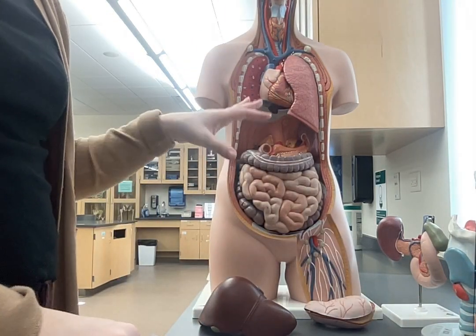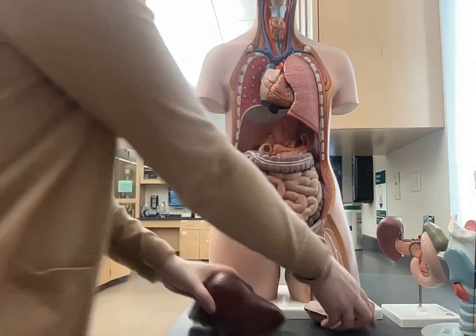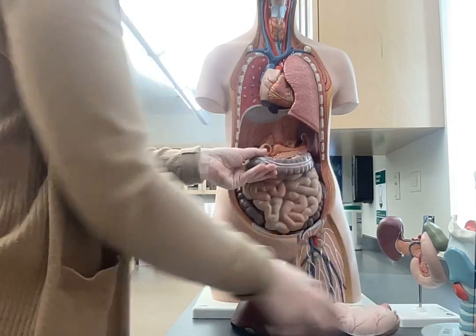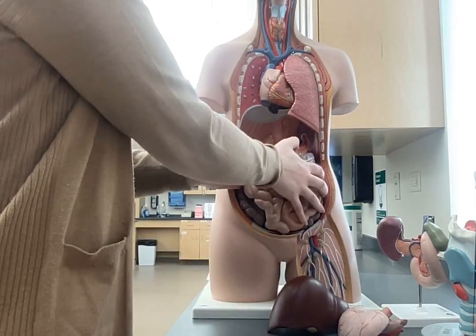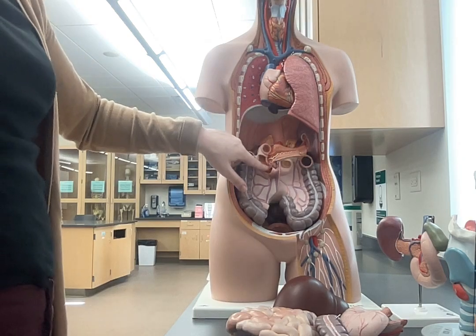Then we can move into the pancreas. Okay, so the pancreas, if I have a torso, I'm going to need to take out the liver and the stomach, and it's actually better seen if I remove parts of the large and small intestine as well. And that's where the pancreas can be seen.